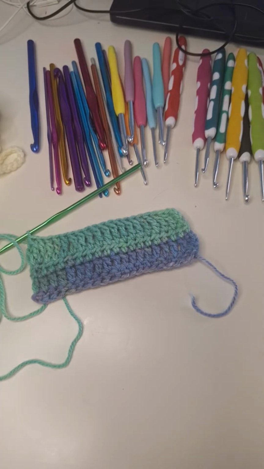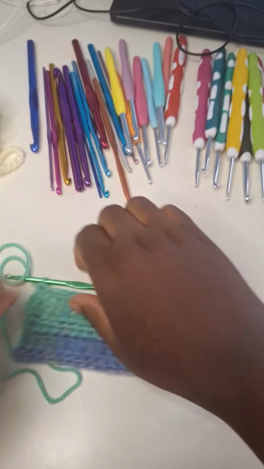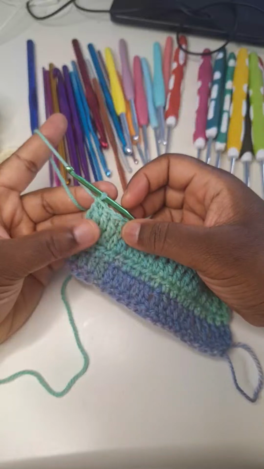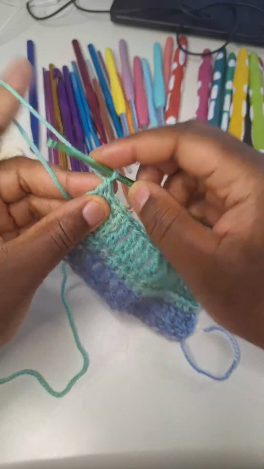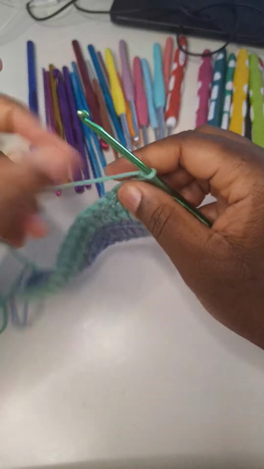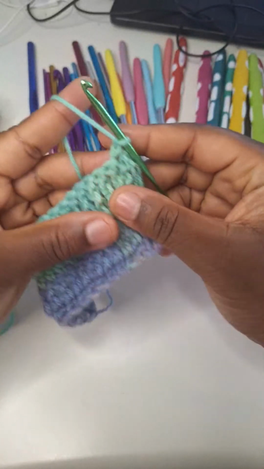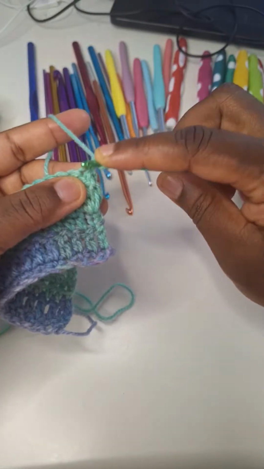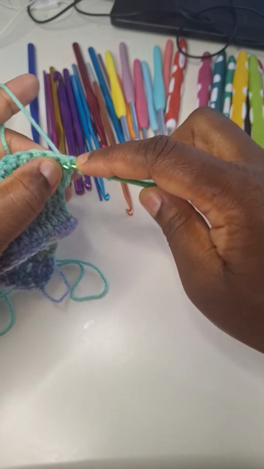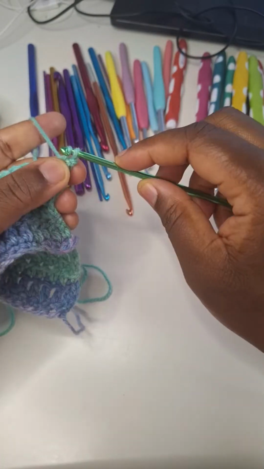So now the last stitch that I'm going to show you is the slip stitch. Okay, so slip stitch, you're going to chain 1 and you're going to turn, and then we're going to insert and yarn over like we did, and then pull through.